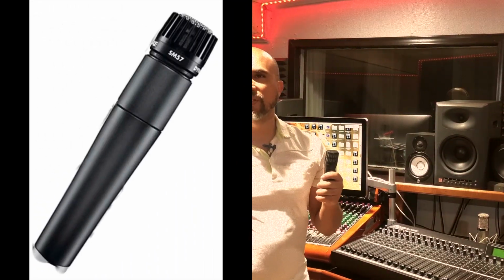Here to my right, I have a Shure SM57, a recording studio standard, even for live. And then to my left, I have an Audix i5. These two microphones are great, very known in the recording industry, also for live.